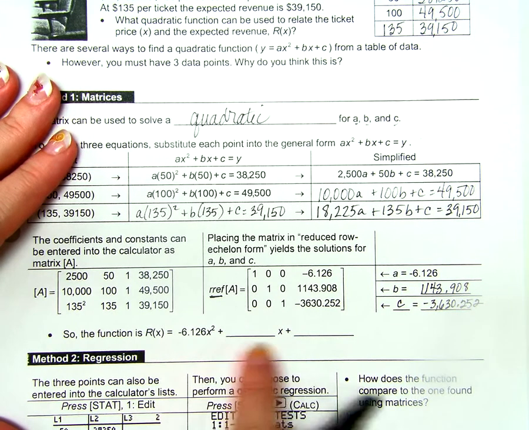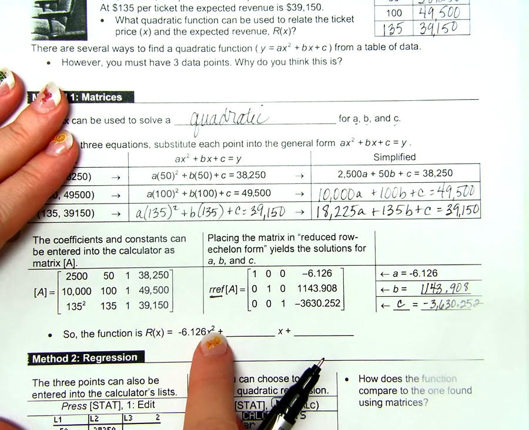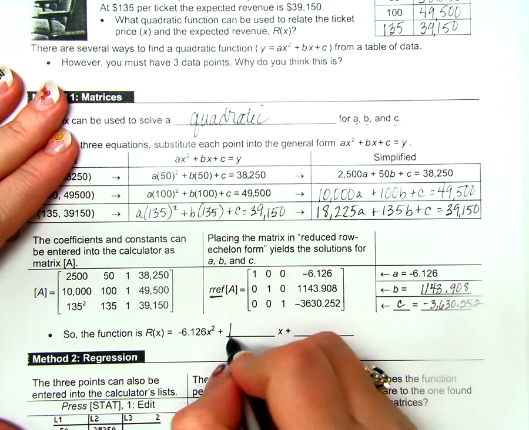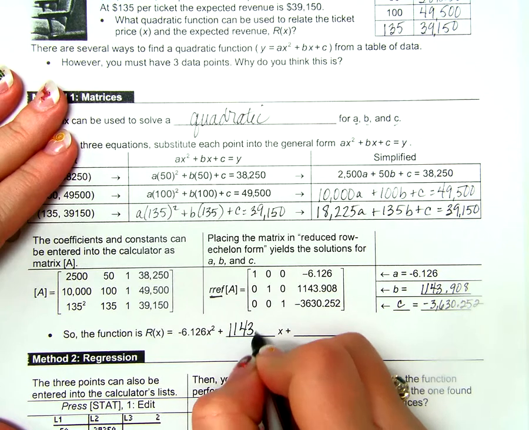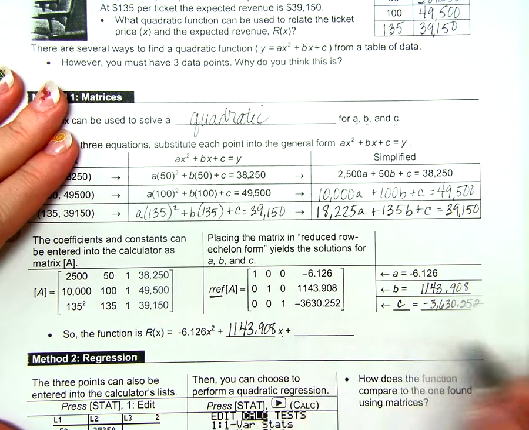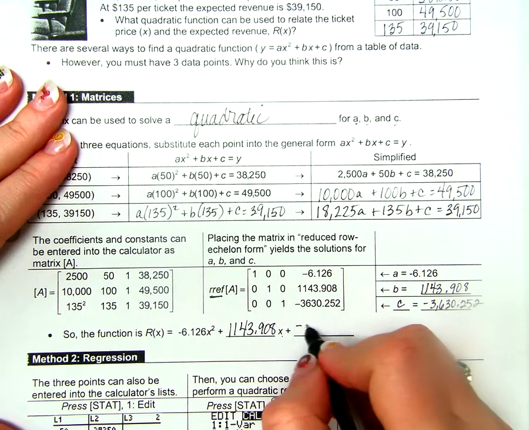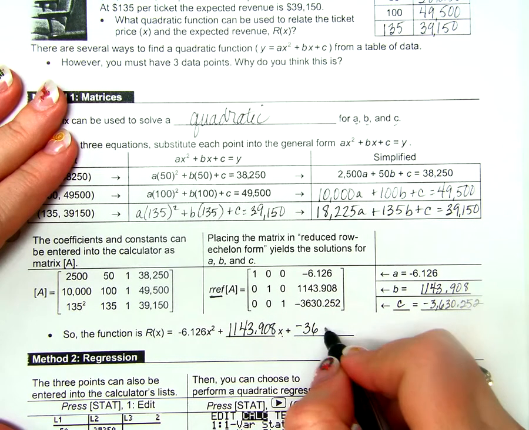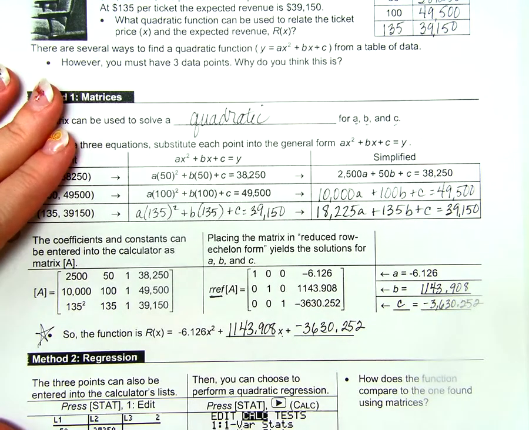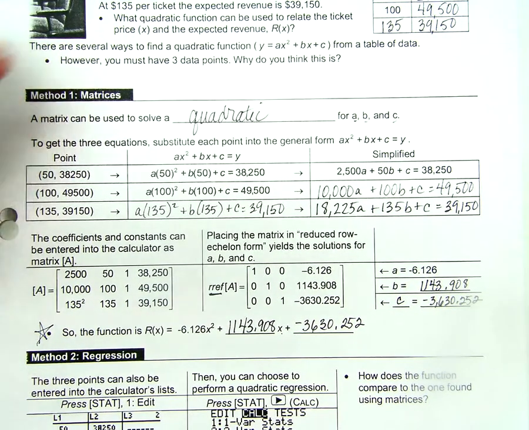So our function is ax squared plus bx plus c, with B being 1143.908x plus negative 3630.252. And that's the function we can use to do whatever we need to do with this problem.